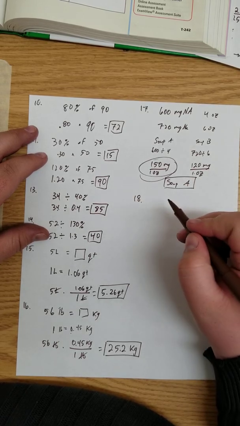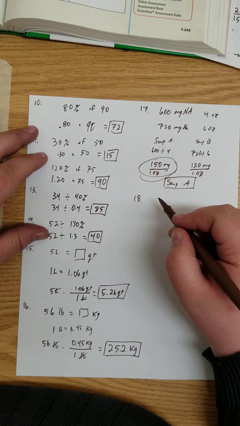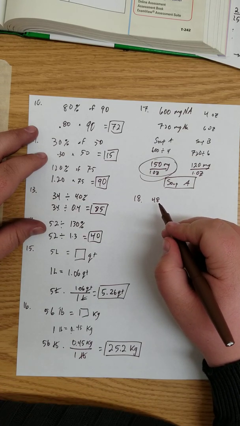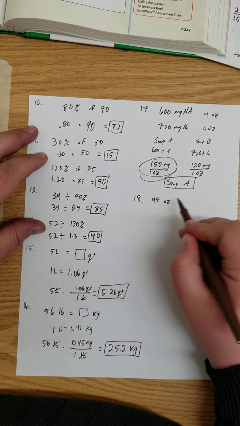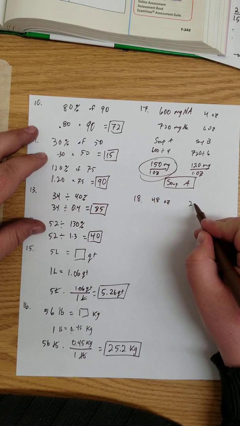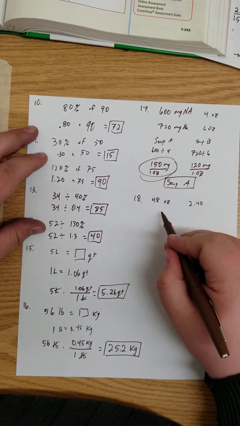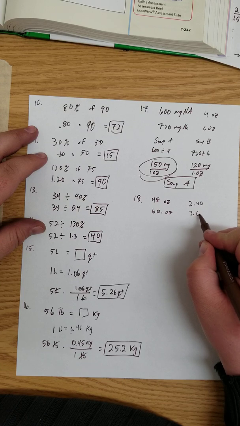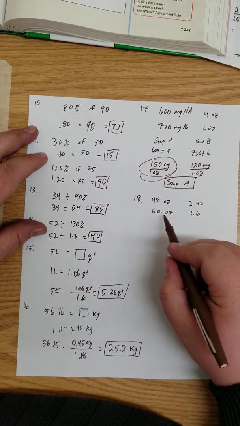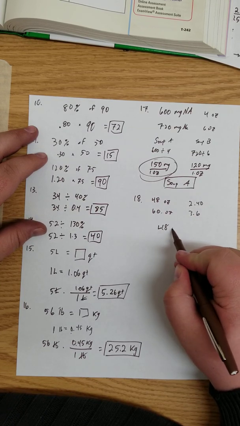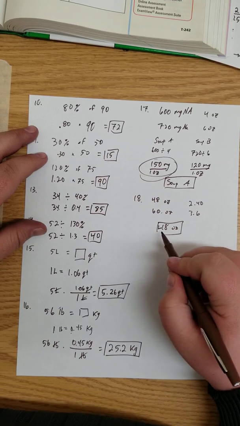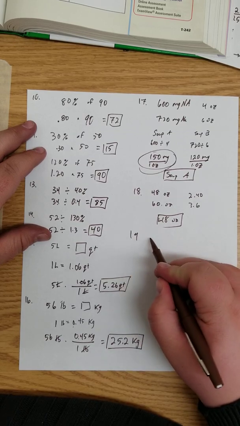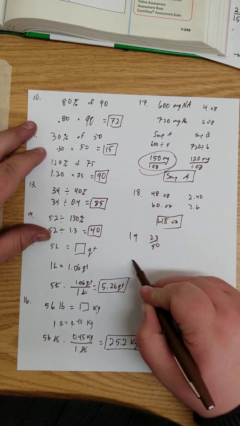Moving on to 18. Pretty close, almost done. 48 ounces cost $2.40. 60 ounces, $3.60. We're going to find that the 48-ounce one is correct. I can't do this for you because I only have 8 seconds left. So number 19, 23 over 50, and number 20 is 8.